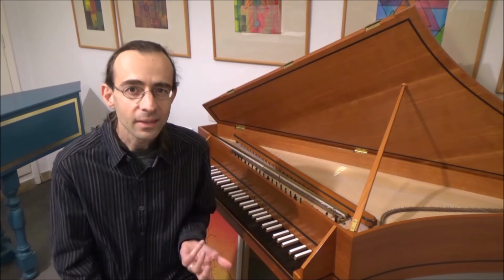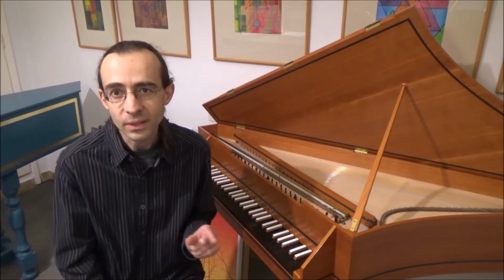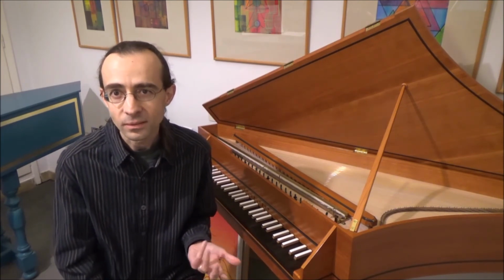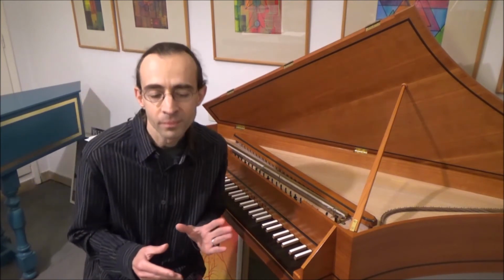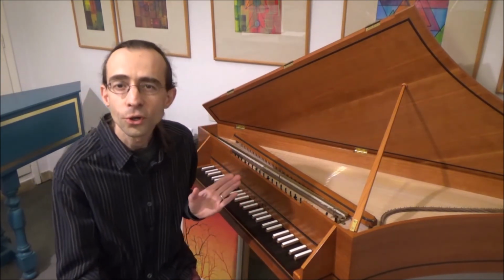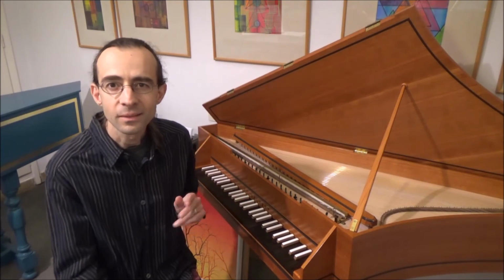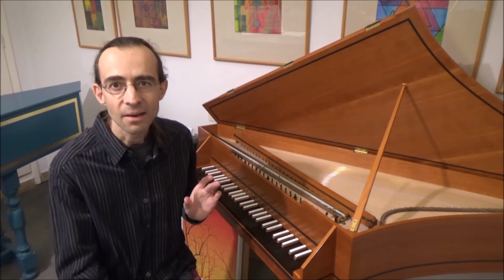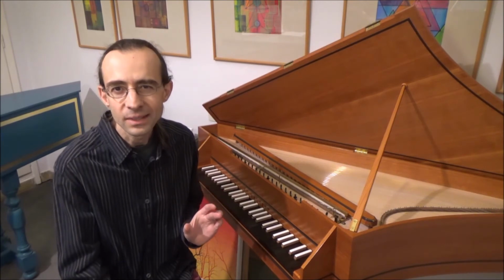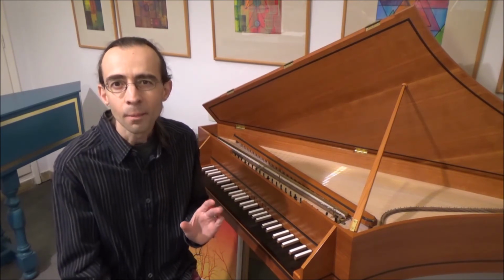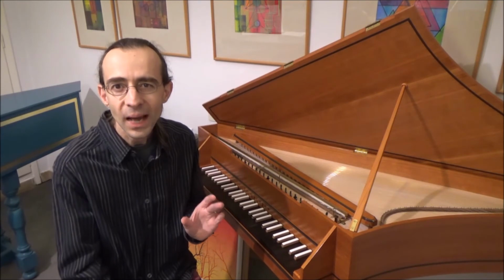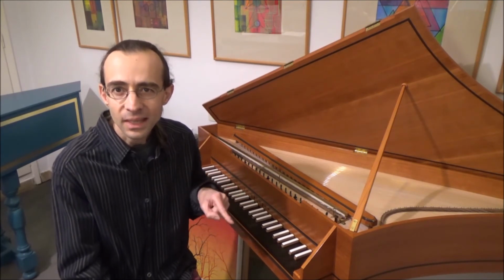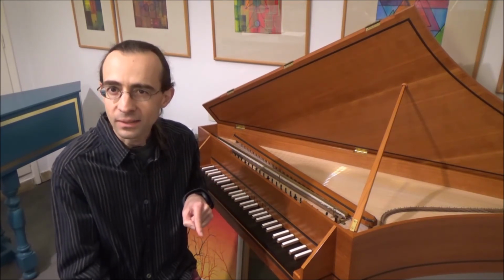Now, the other thing that happens with both of these mean tone temperaments, and as I mentioned, the spinet is now tuned to third comma mean tone, but this holds true also for quarter comma mean tone, is that you get a very, very characteristic chromatic scale, because what you have here is that the half steps are not equidistant.